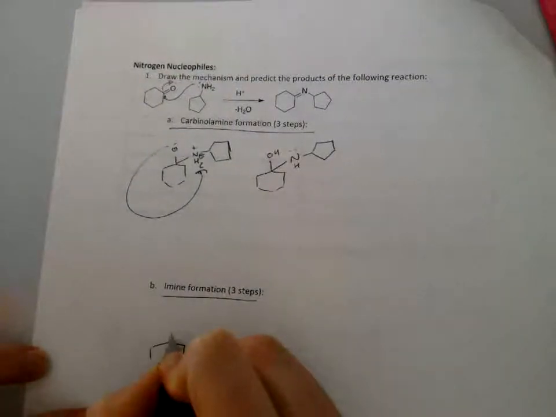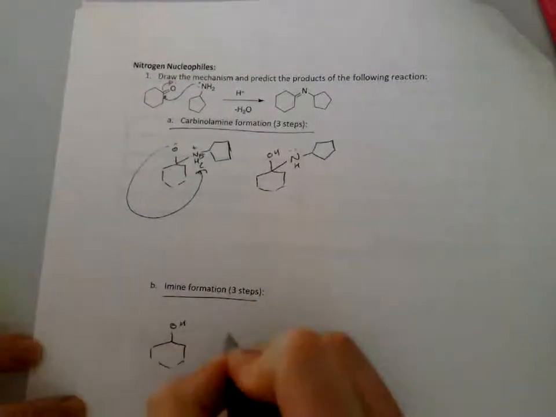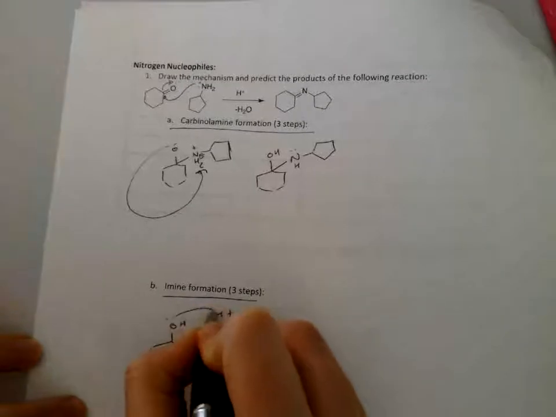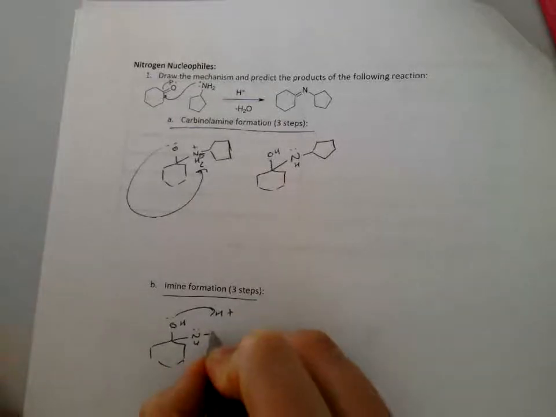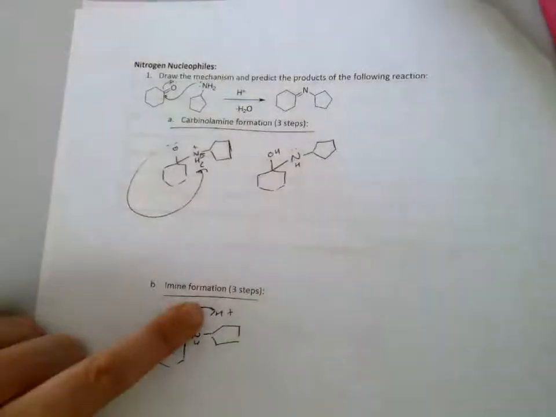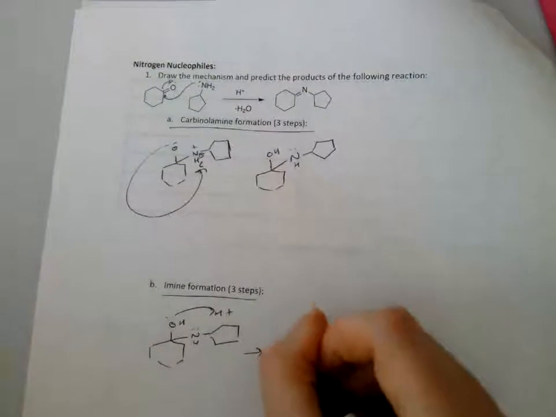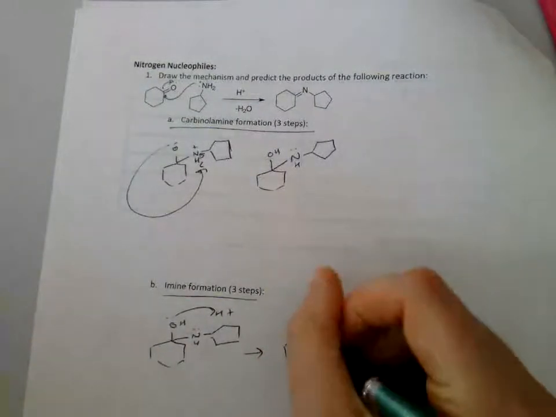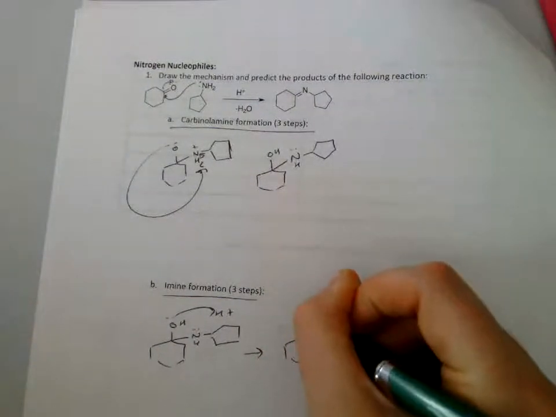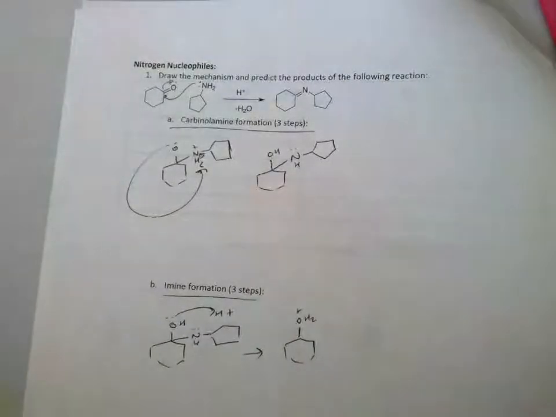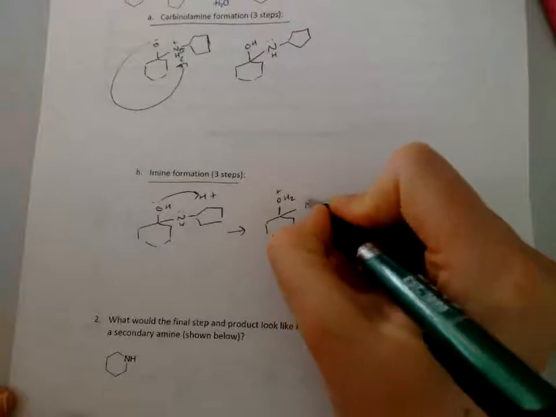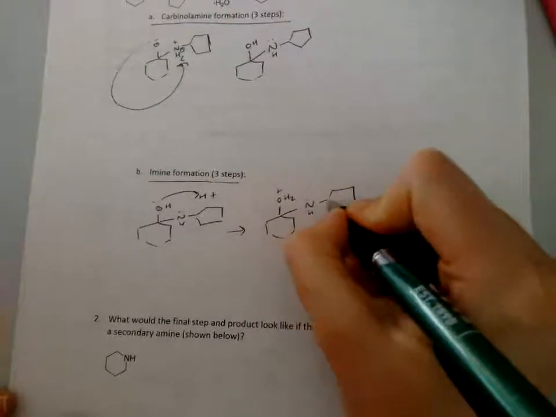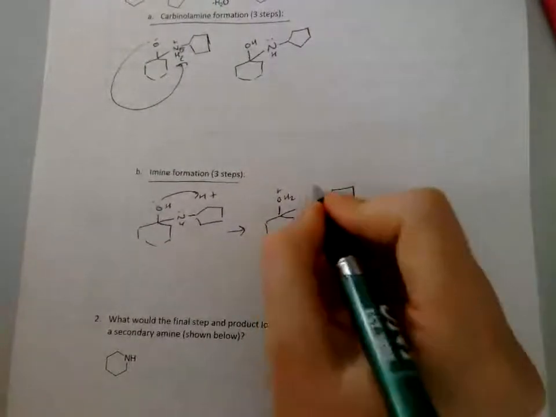And with the imine formation, H plus is going to come attack here. Oh, this still has the nitrogen here. The oxygen is going to attack the H plus here to protonate again to turn it into a good leaving group. So if you're on an exam though and you can't quite remember exactly what happens, just draw what you know and get partial credit points, because some points is better than no points.